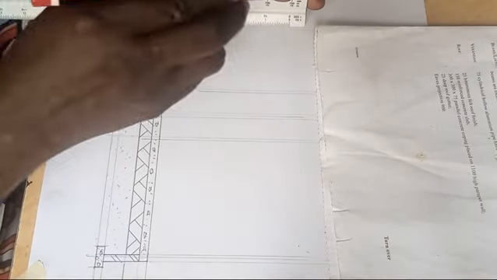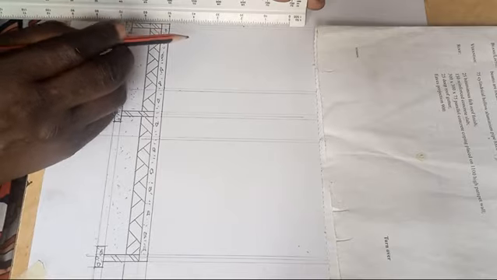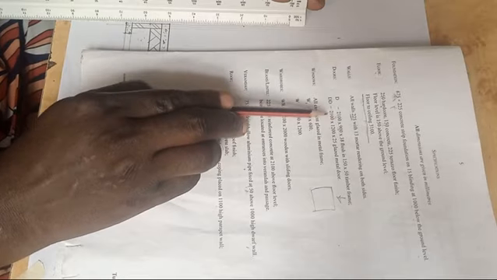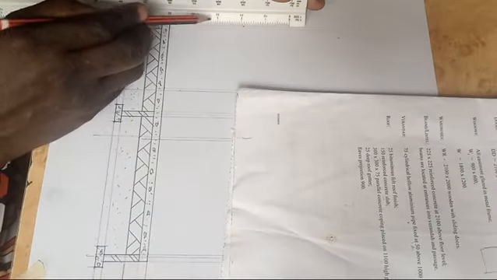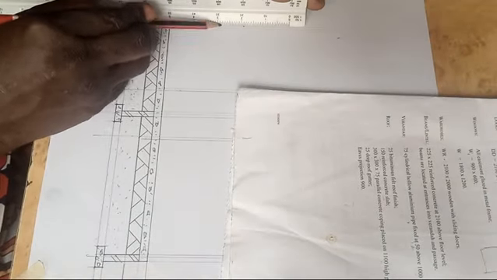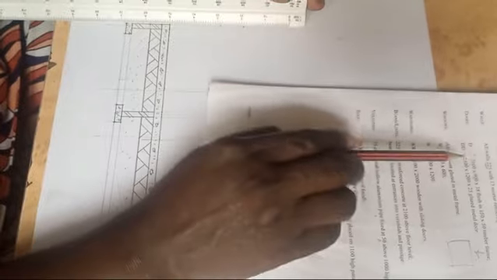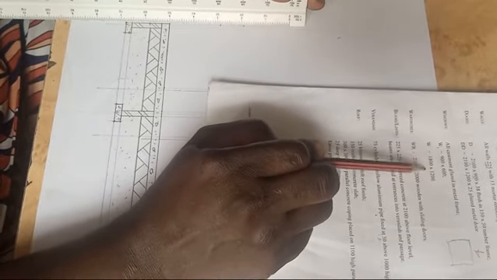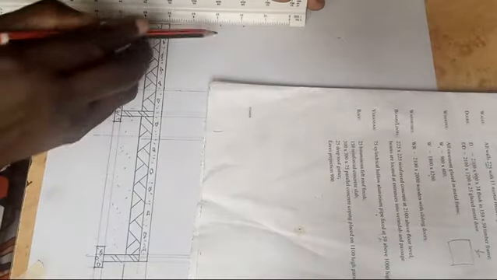We measure our door height. Our door height is 2,100. Then at that instance, we can now measure the height of our window downward. Our window, the height is 1,200.